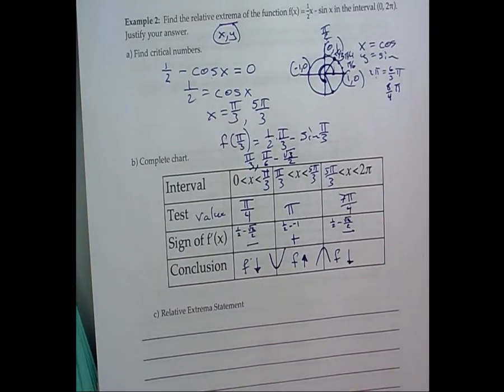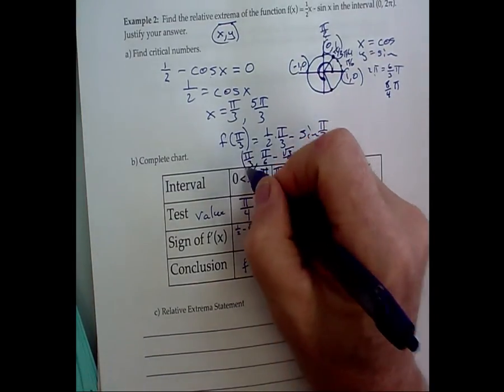Does everybody see where I got that? Because I know the cosine is 1/2, so it's not going to be 1/2. It has to be something else over 2. And I already used the square root of 2 over 2, correct? So my only other choice is the square root of 3. And that's my ordered pair.